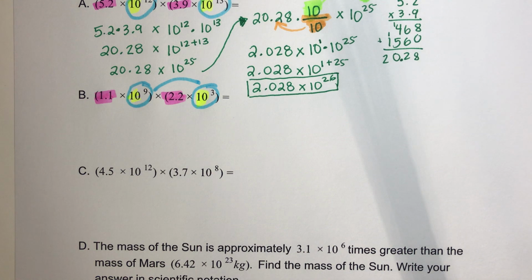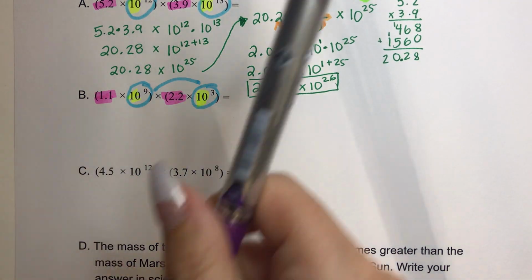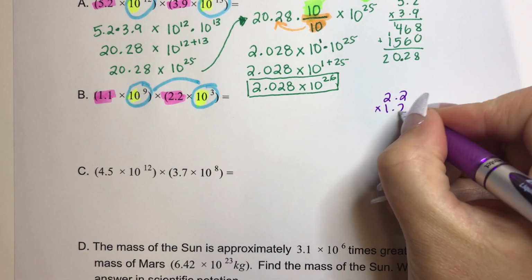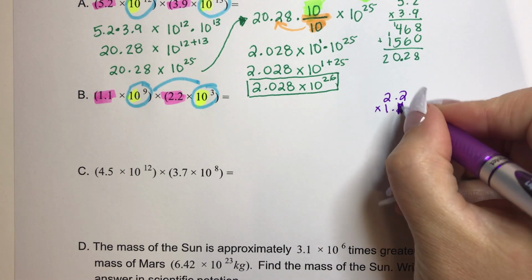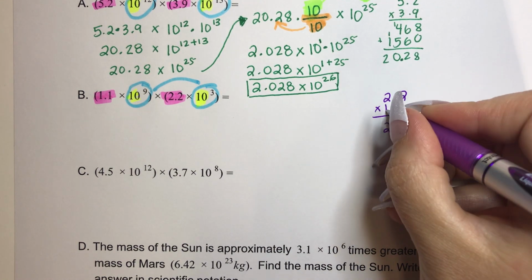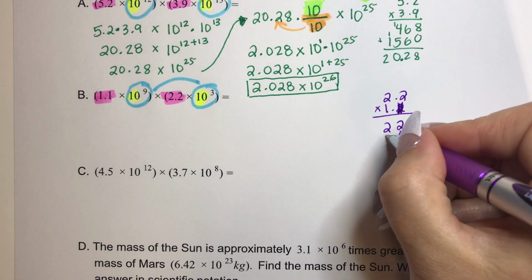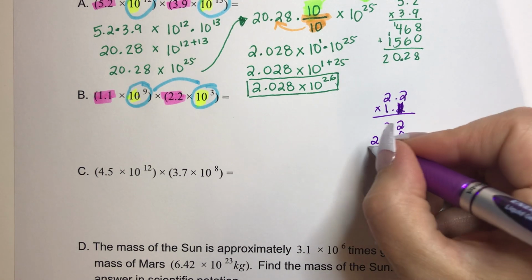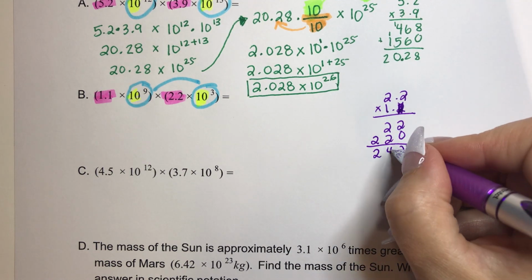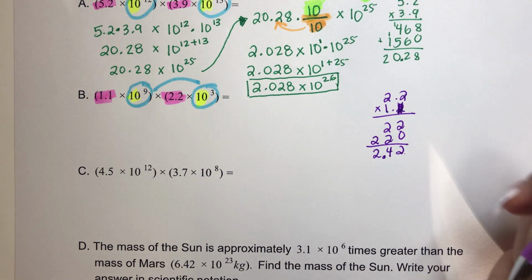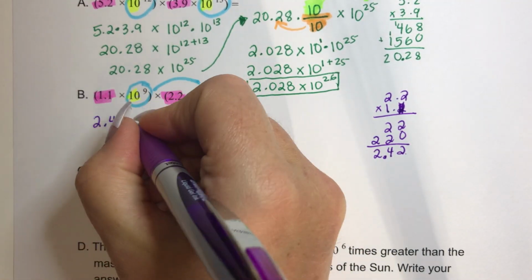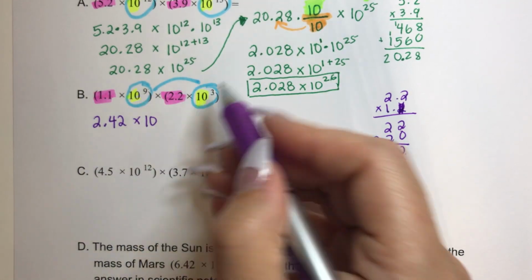Okay, let's go ahead and get started. I'm going to take these two numbers and do the multiplication over here. So 2.2 times 1.1. 1 times 2 is 2. 1 times 2 is 2. We go to the 10s place, so we have to put a 0. 1 times 2 is 2. 1 times 2 is 2. We add: 2, 2 plus 2 is 4, and 2, and we have 2 decimal places. So that means we have 2 decimal places in our answer. So our answer ends up being 2.42 times 10 to the product rule.